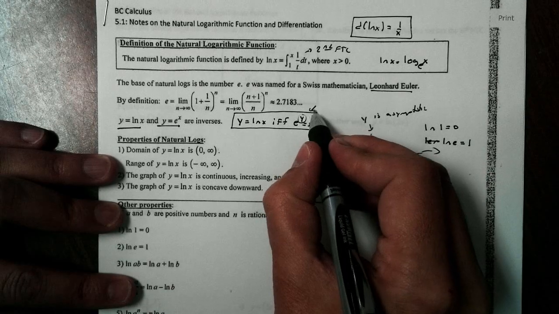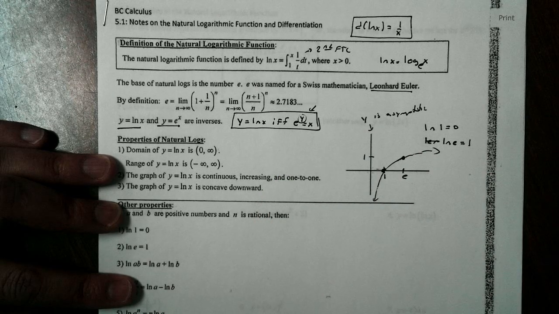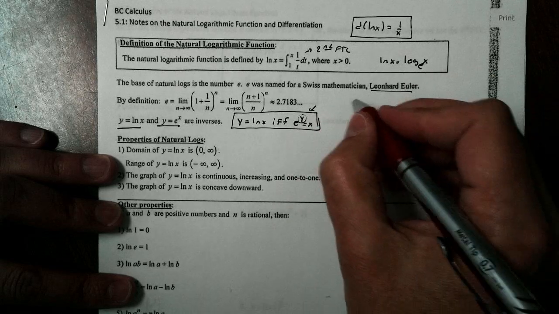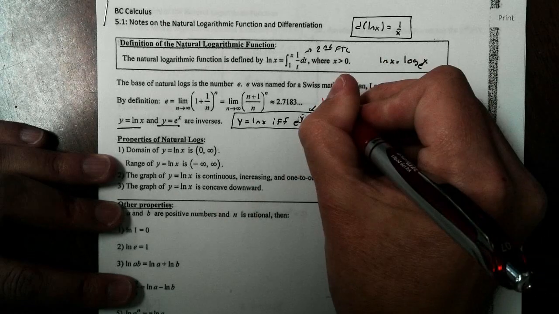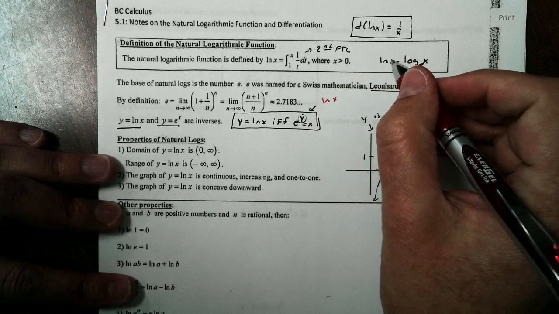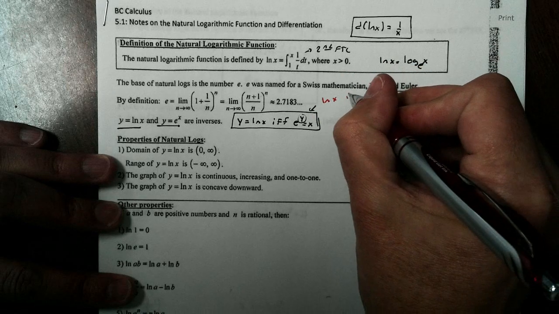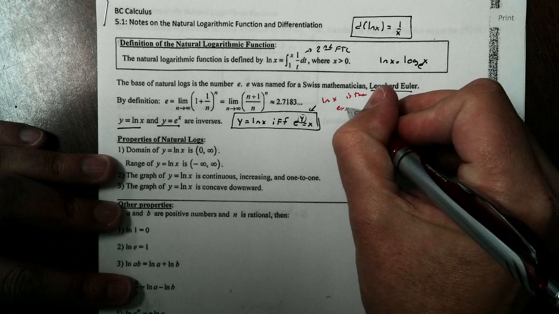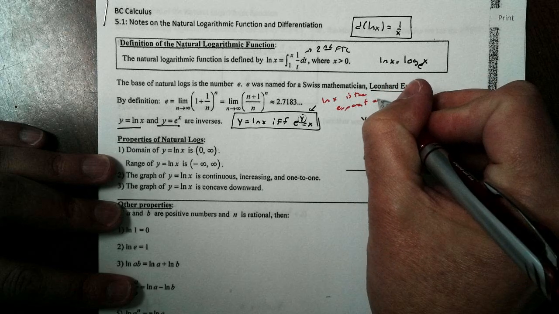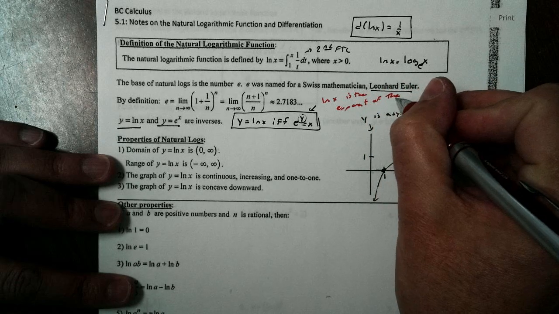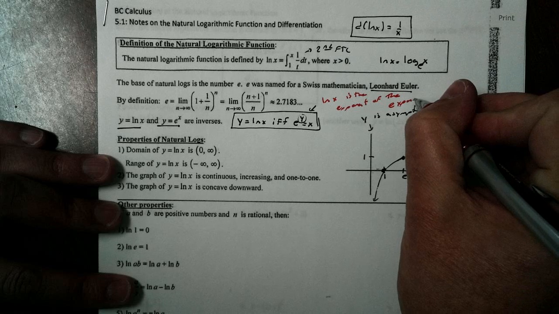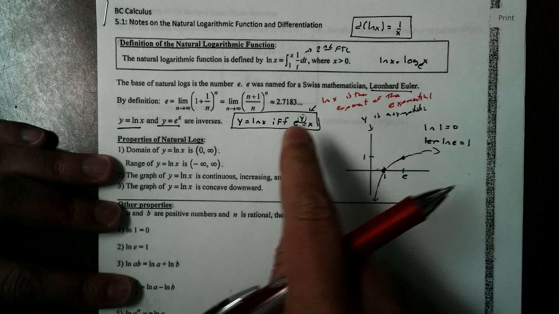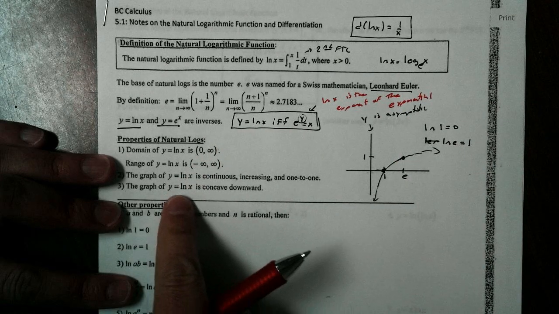Now remember, this is the most important thing to remember about logarithms. The natural log of x, and this is going to help us out throughout the year. The natural log of x is the exponent of the exponential function. That's really all it is. We have these little rules right here.